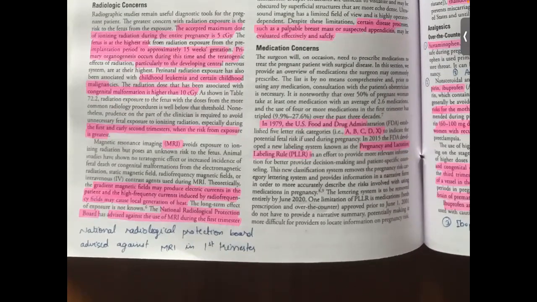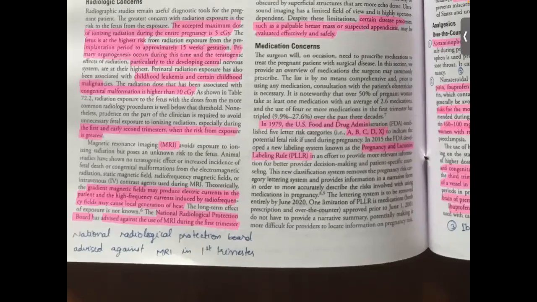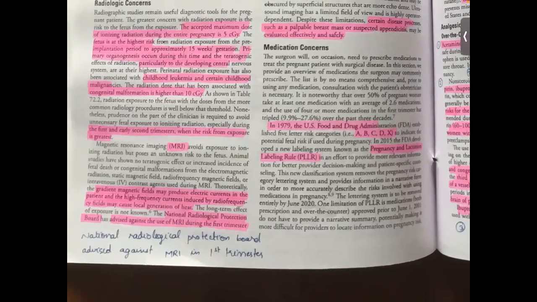Then MRI in pregnancy. So this is one important, very interesting point, which I noticed only when reading this chapter. We will all think MRI in pregnancy is safe. But according to the National Radiological Protection Board, they are advising against MRI in the first trimester. So even MRI should not be done in the first trimester. We will all think there is no radiation, so we can do MRI. So what is the effect of MRI?